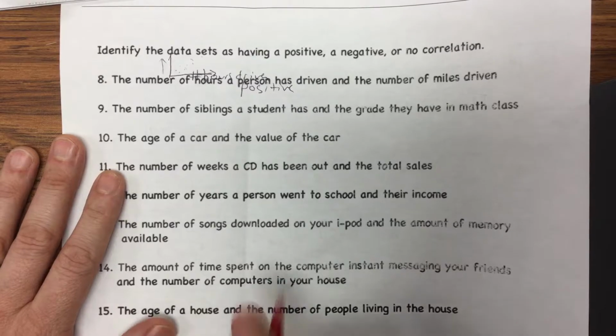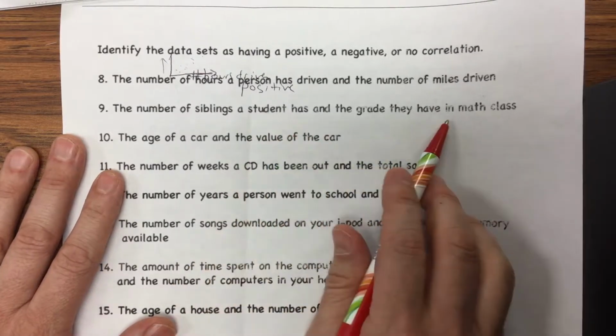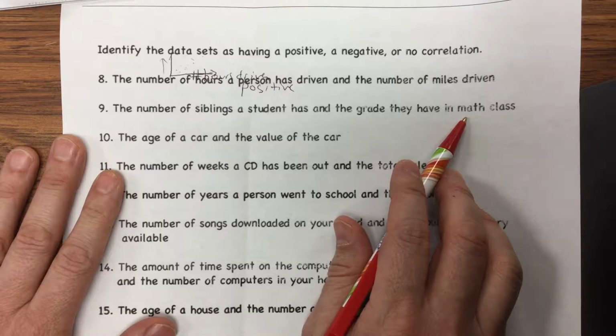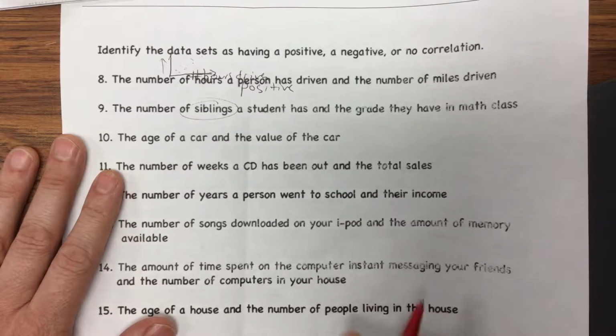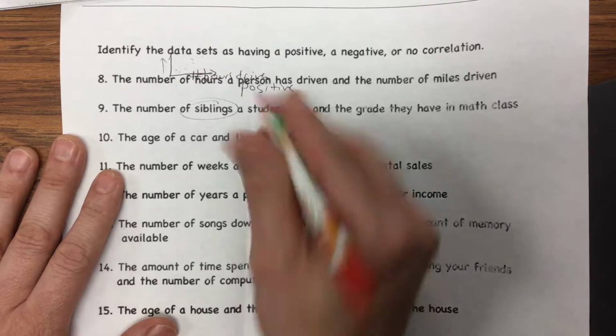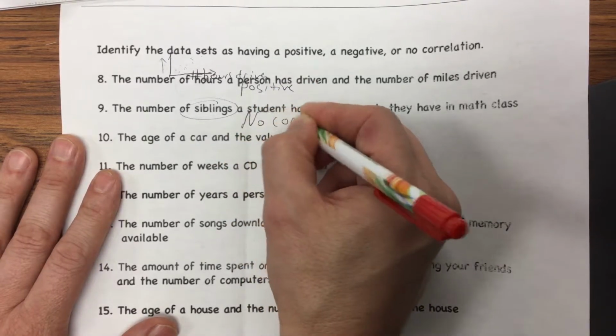Okay, the number of siblings a student has and the grade they have in math class. See, what's happening first? You can't even really tell what's happening first. Well, probably the siblings happens first, but you could have 10 siblings or no siblings. It's not probably going to affect your grade in math class. That's no correlation.